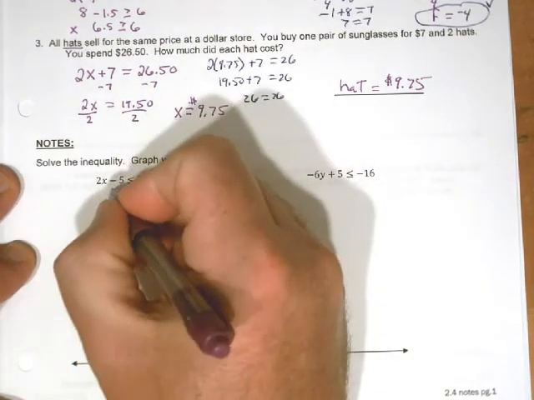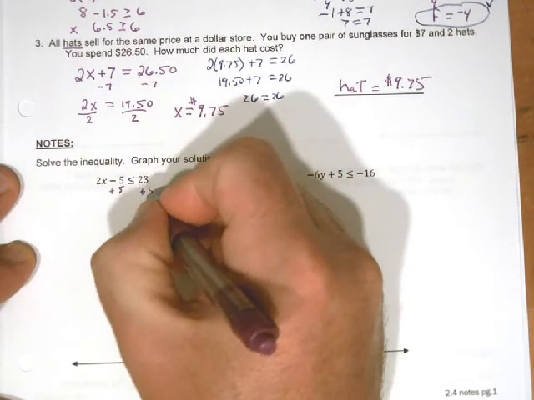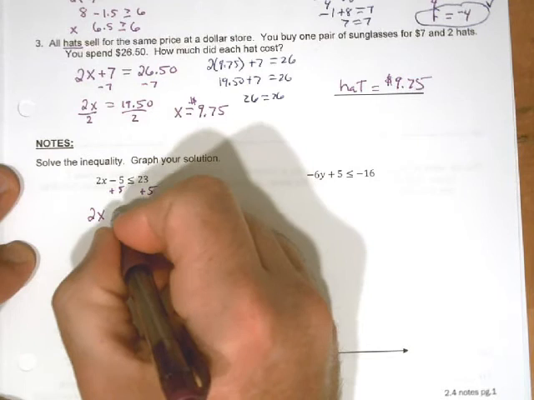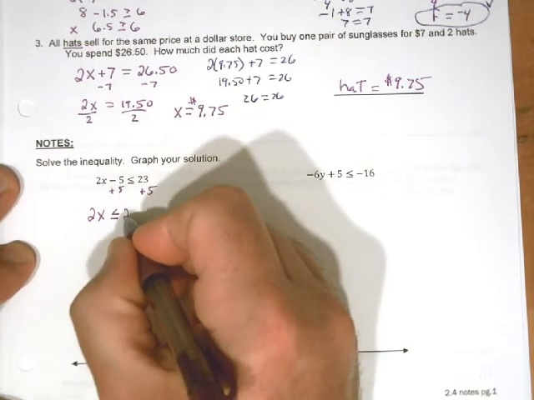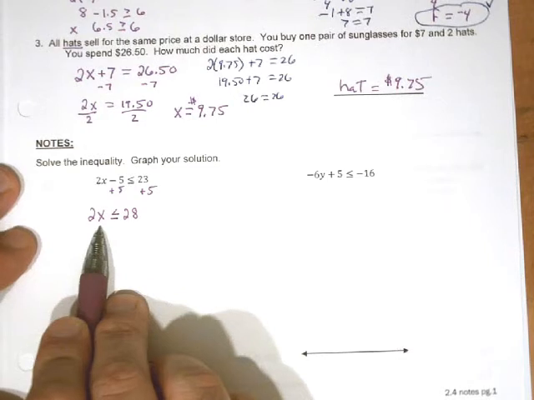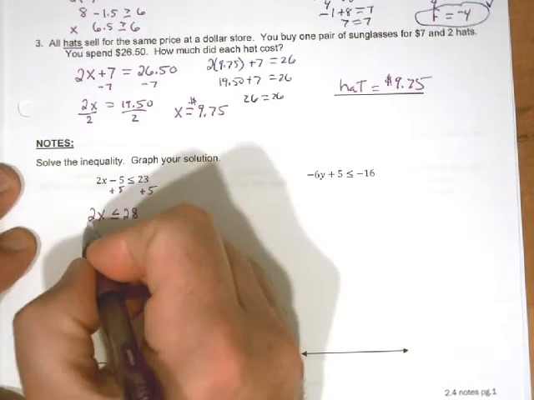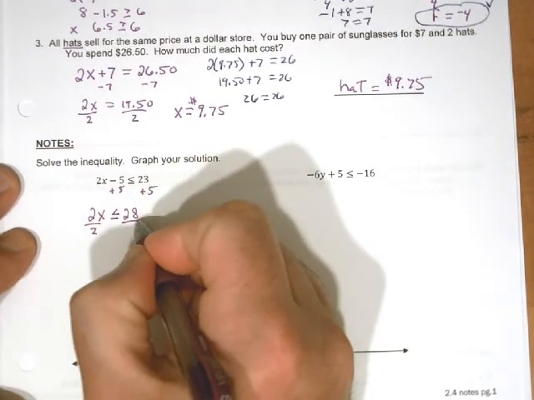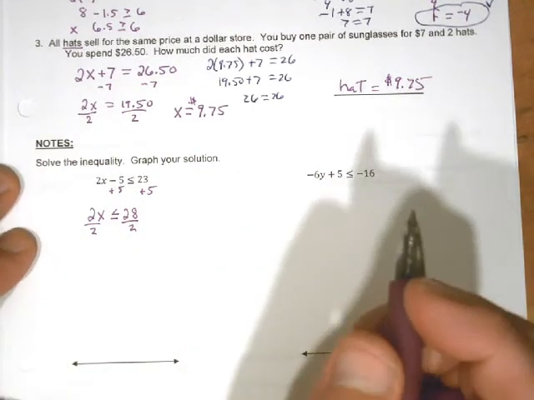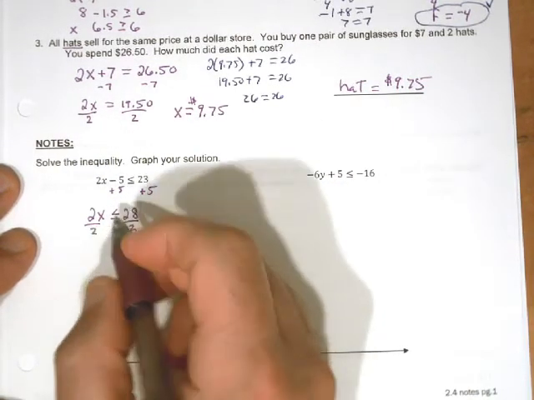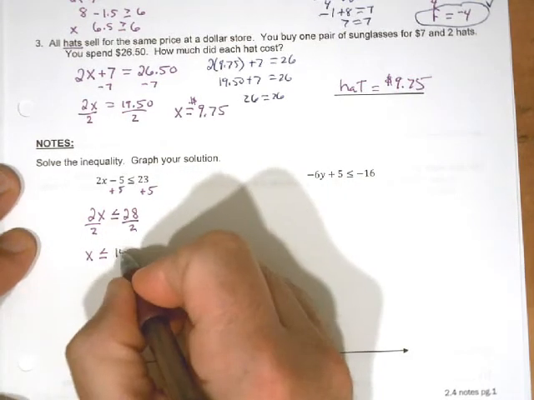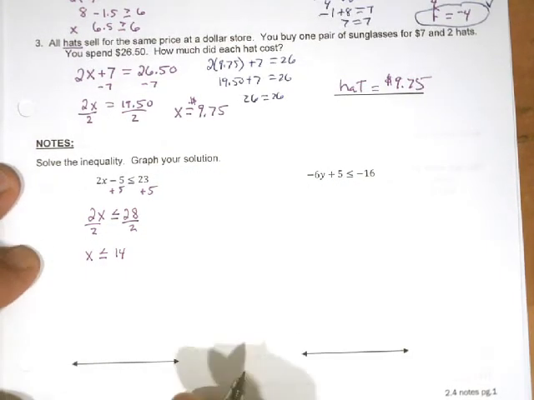So what's attached to it is a minus 5. To undo that minus 5, we add 5 to both sides. Clean it up: 2x is less than or equal to 28. Again, we want x all by itself, so we're going to divide by 2. We aren't dividing by a negative, so the sign does not switch. The sign stays the same. So we are going to have x is less than or equal to 14.